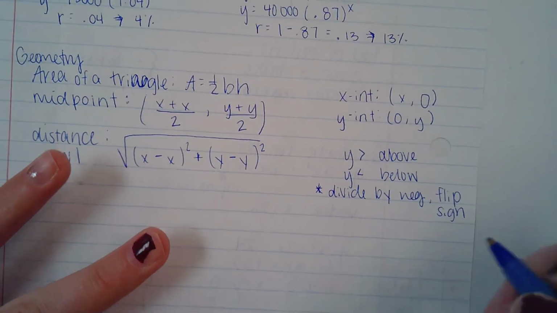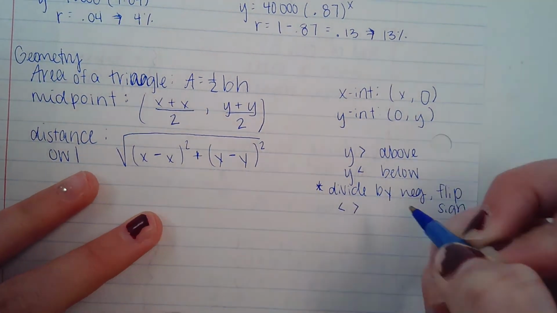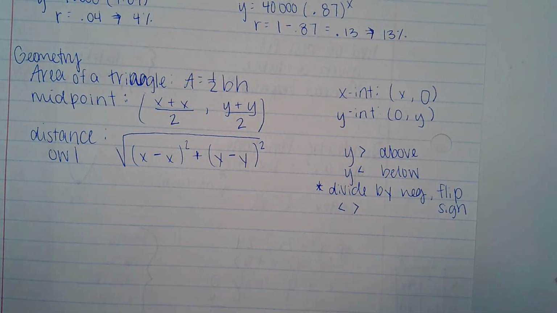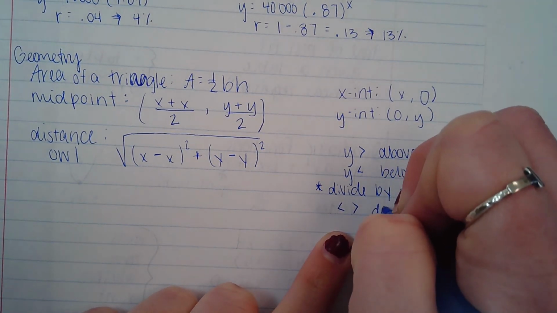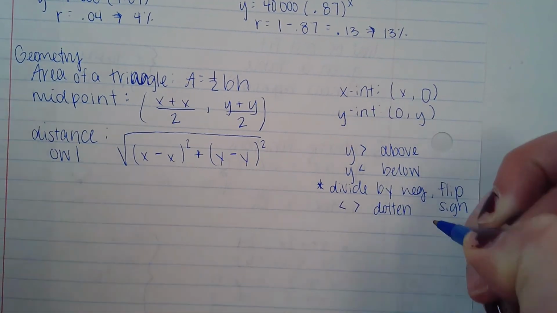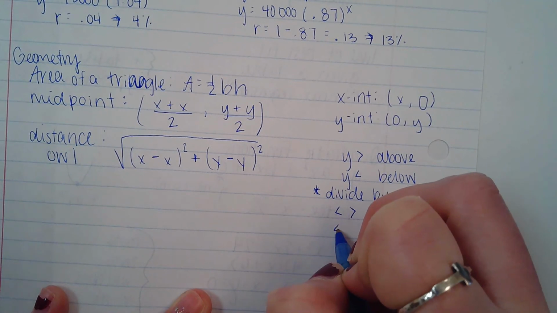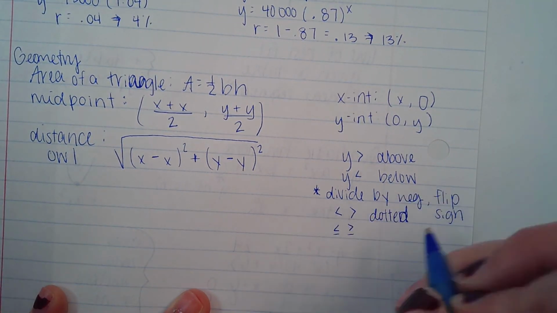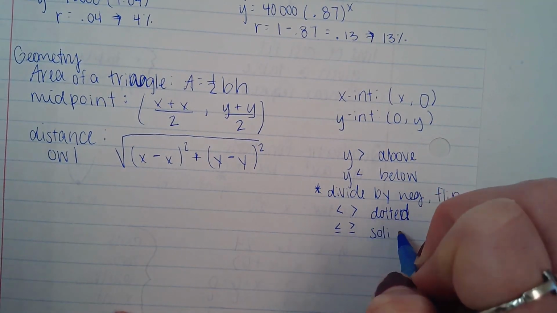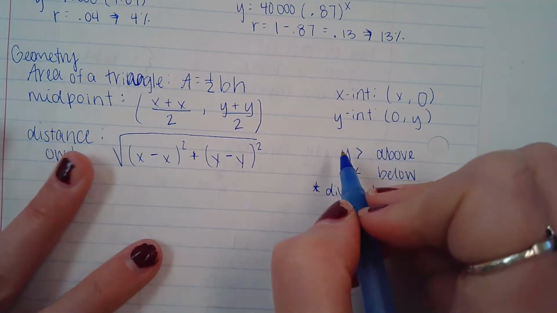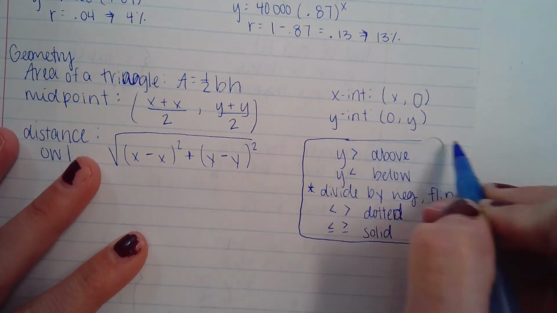And then the last part you have to worry about is dotted or solid. So if you've got a regular less than or greater than, is that going to be solid or dotted? Dotted line, or like an open circle if you're just graphing. Dotted, D-O-T-T-E-D. And then if they're equal to, what kind of line is it going to be? Solid, or like you would close in, fill that circle. I want to kind of box this off because it's different. All right.